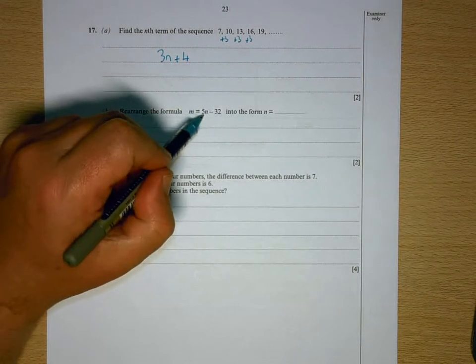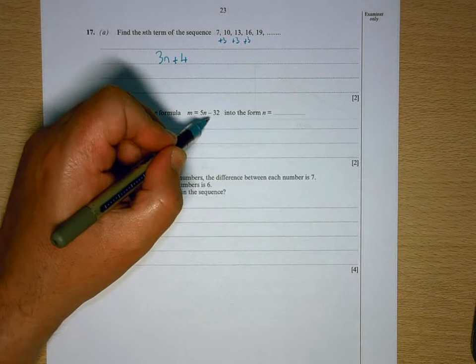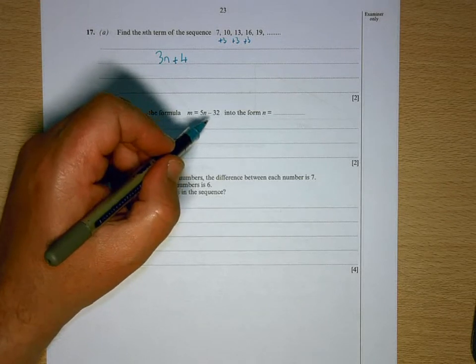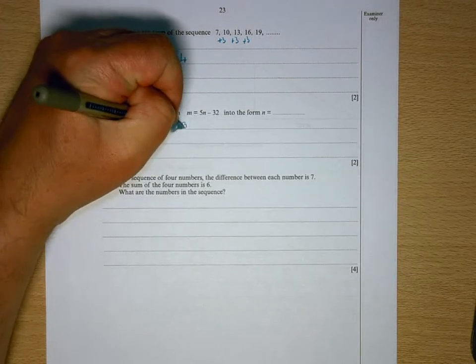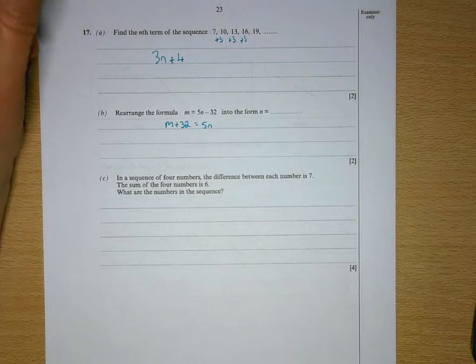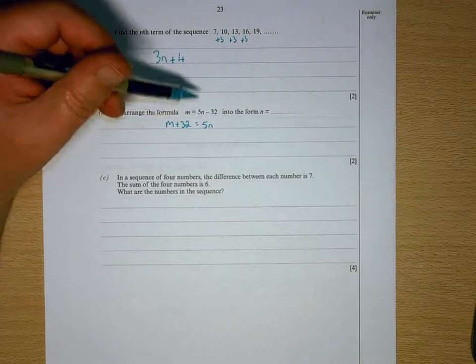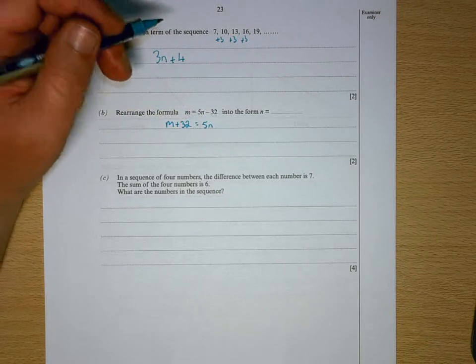So the first thing I have to do is get rid of the take 32. The opposite of taking 32 is adding 32. So that means that the other side becomes m add 32 is 5n. Now I need to get rid of the 5. The 5 and the n are joined by a times. So the opposite of timesing by 5 is dividing by 5.